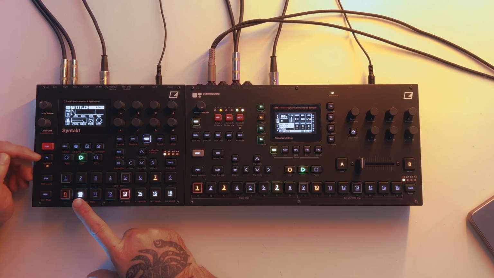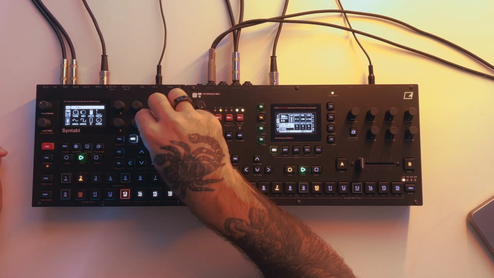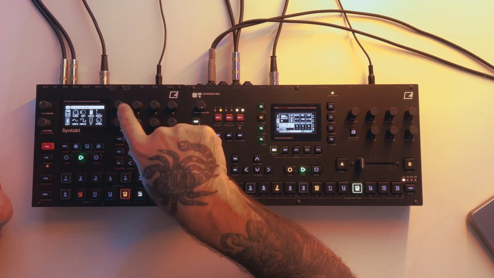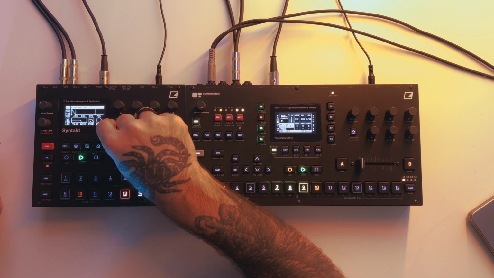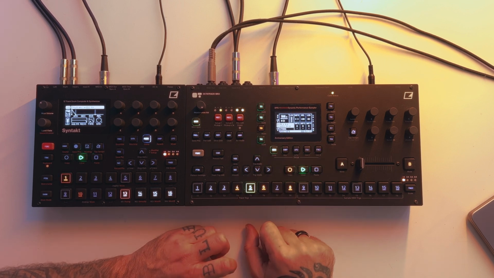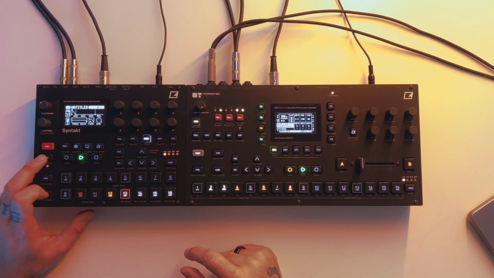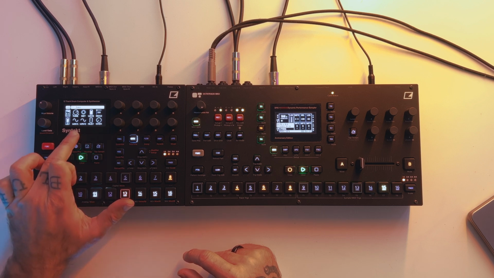And I can change, of course, how they sound. So selecting the track, this one is still using wave 1, which is a sawtooth. And then I can start adding track 3, that is 11, using a sine wave.